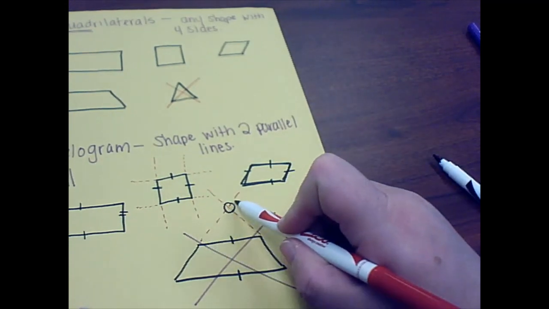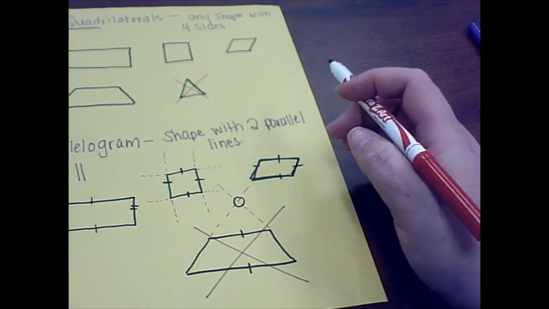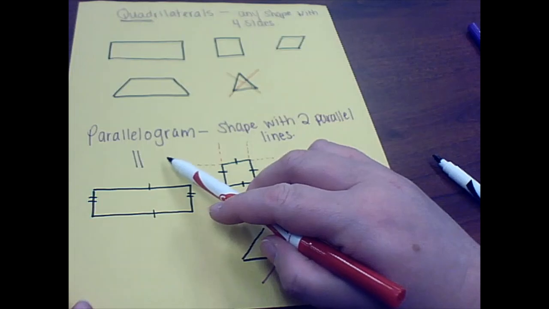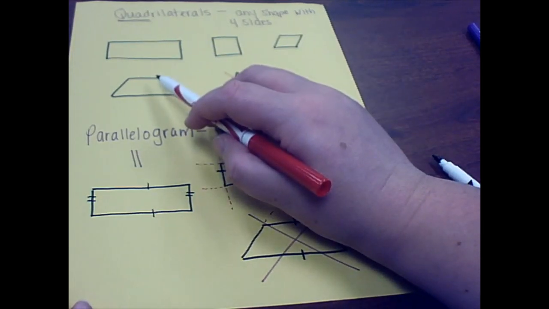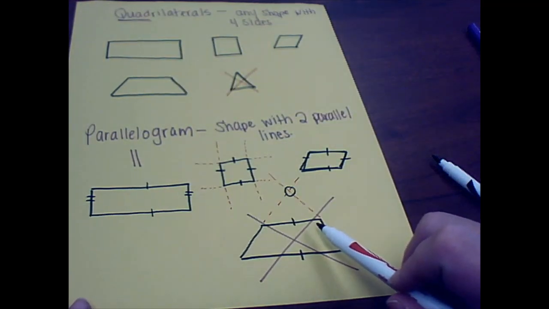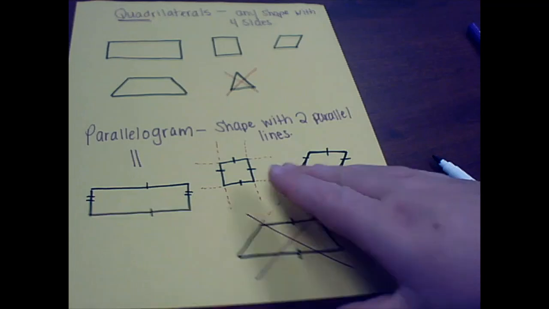But with the trapezoid, when I extend the line, they end up touching. So we know that a trapezoid is not a parallelogram. It is a quadrilateral. It does have 4 sides, but it does not have 2 sets of parallel lines to make it a parallelogram. So that's really, really, really important that you remember.